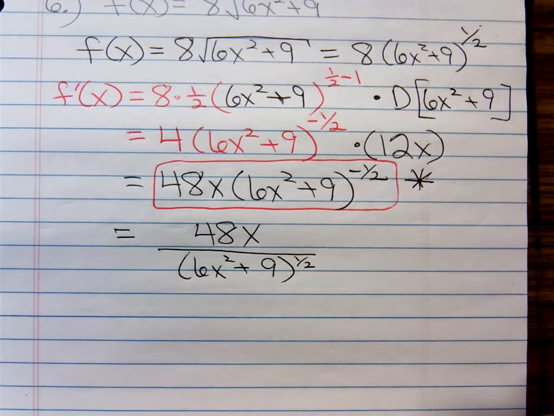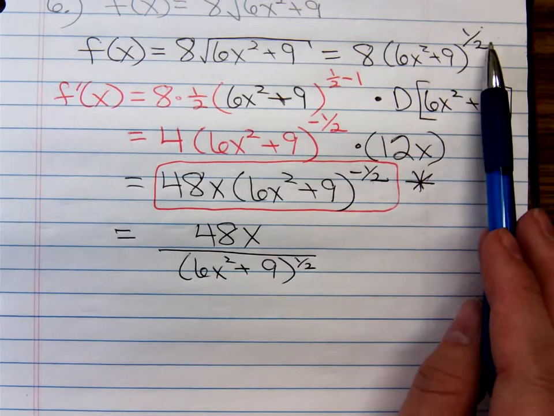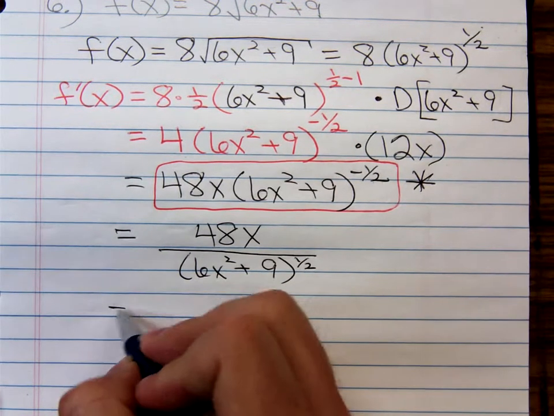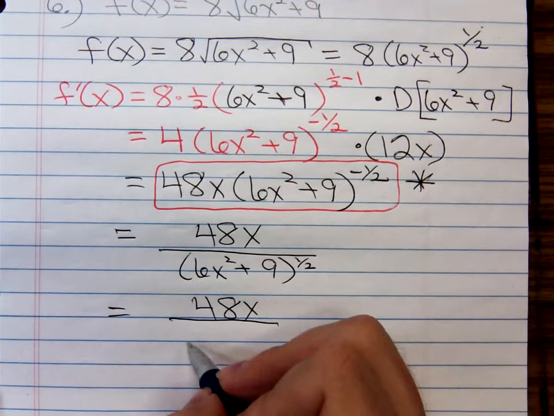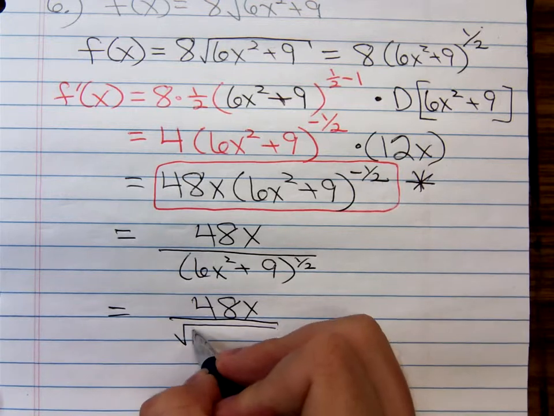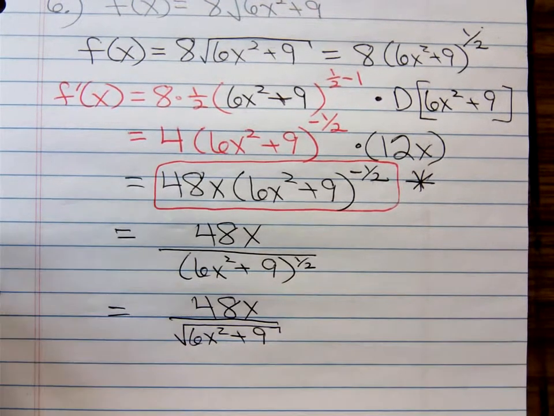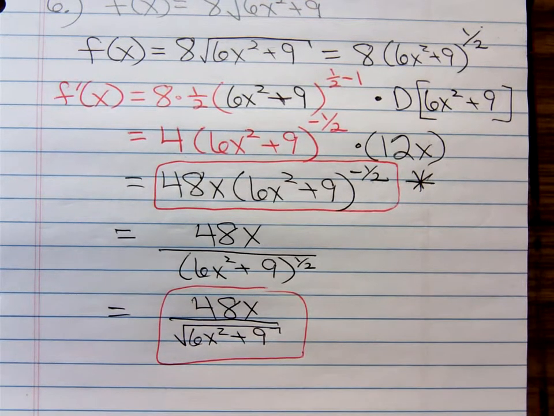And now what can we do to get rid of that exponent of 1/2? Same thing that we did here. We took that square root and we wrote it as an exponent of 1/2. Now we're going to go backwards, writing it as 48x on top and a square root of 6x squared plus 9 on the bottom. Any questions?